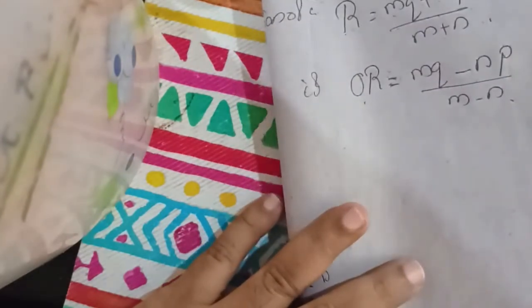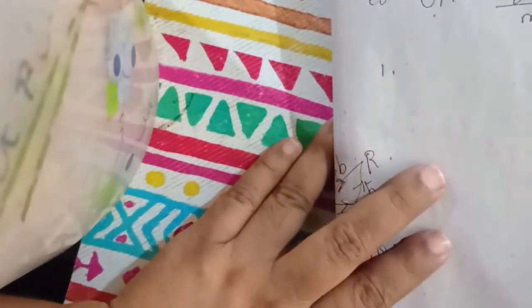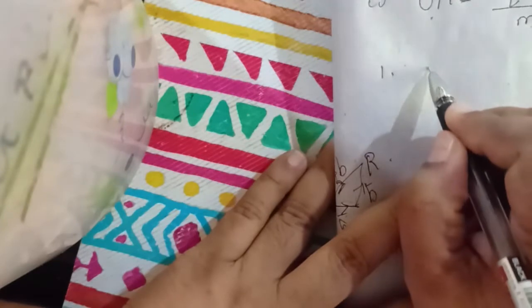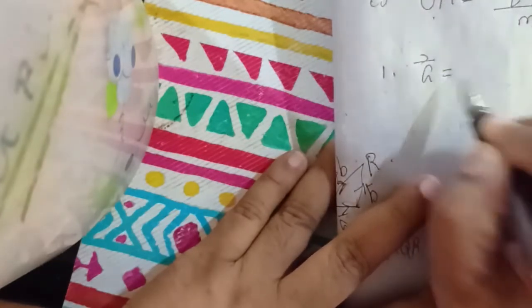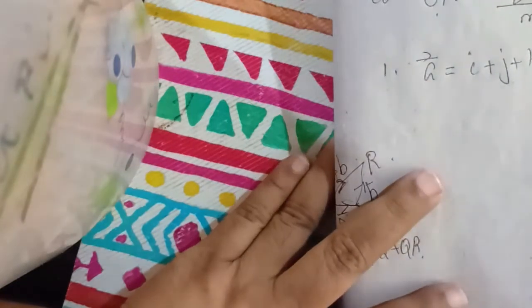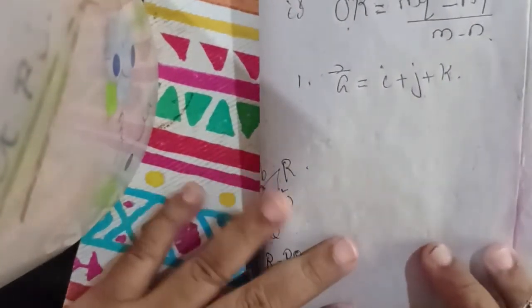Right? Problems relating the first set. Right, one by one. Question number 1. I will read the question, write the question. Compute the magnitude of vector A equal to i plus j plus k.